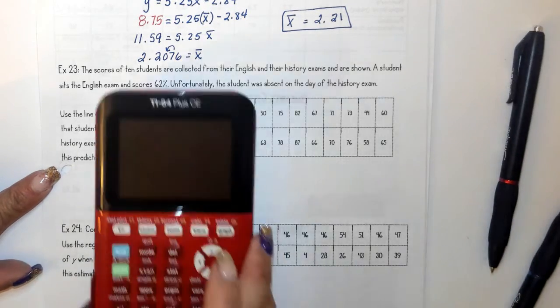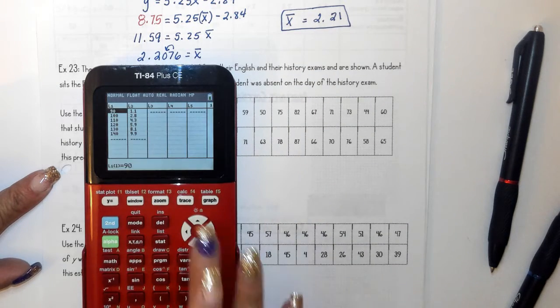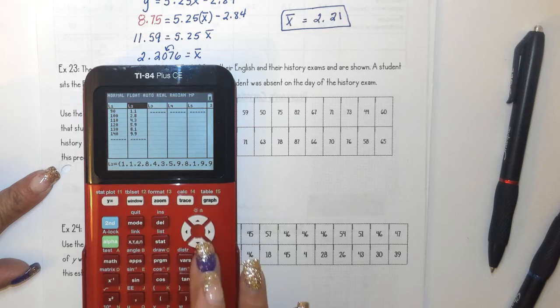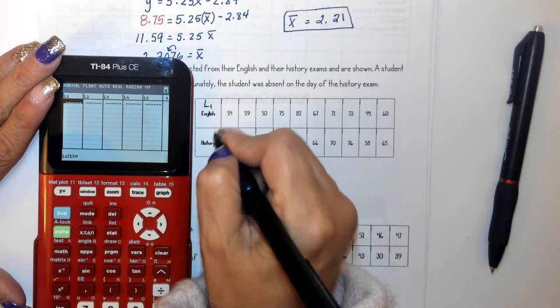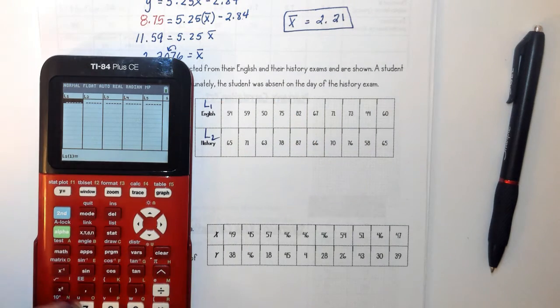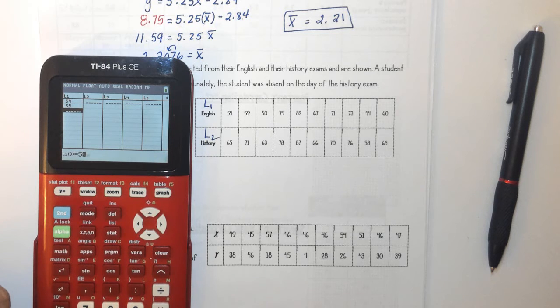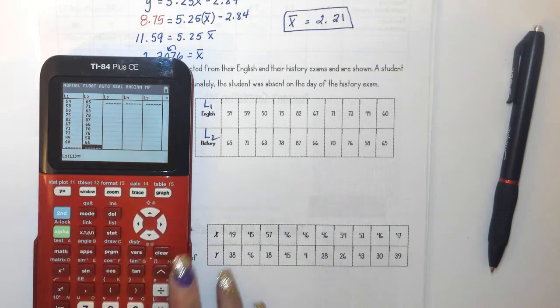So here's what we're going to do. We're going to go to Stat, Edit, and we are going to go up and clear all this out. Let's put this in. So I'm going to call this L1 and this L2. And I'm going to put all this data in: 54, 59, 50, 75, 82, 67, 71, 73, 44, and 60. Then 65, 71, 63, 78, 87, 66, 70, 76, 58, and 65. Double check. I believe I got them all right.